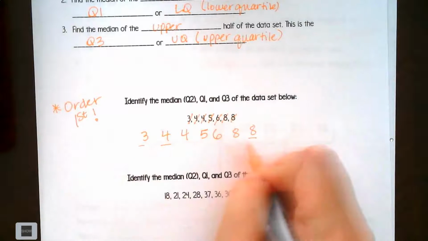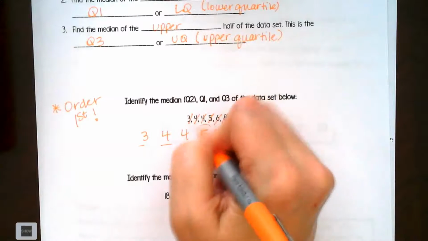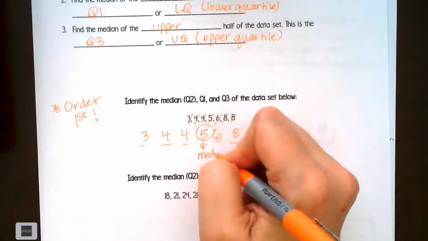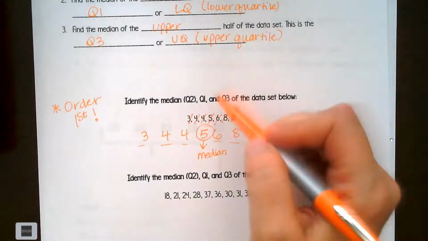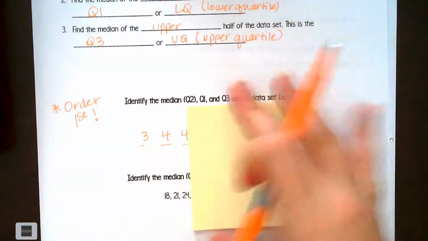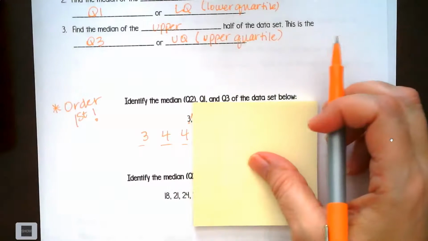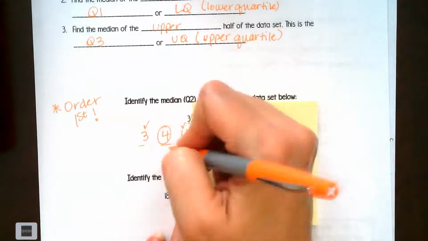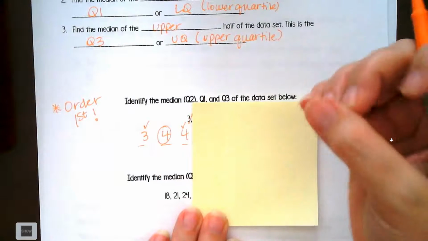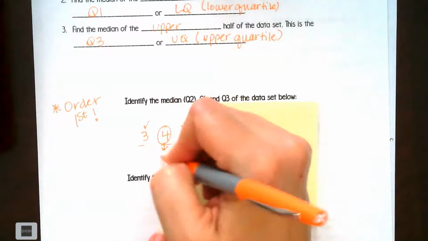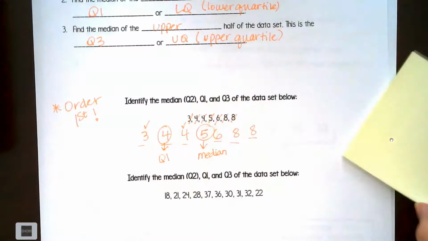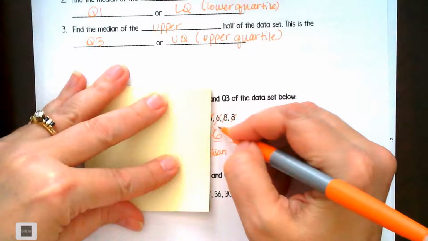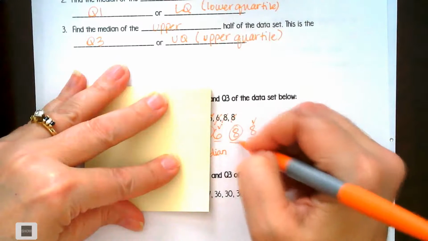Okay, so we got to find the median. So these two go together, these two go together, these two go together. There is our median. Okay. Well, there we go. All right, we need to find Q1, so hide the median and the lower half of our data. We're going to mark those out. One in the middle. Remember, if there's two in the middle, average them, add them up, divide by 2. But we didn't have to do that. This is our Q1. And now for Q3, hide the median, and the upper half of the data is here. There is our Q3.